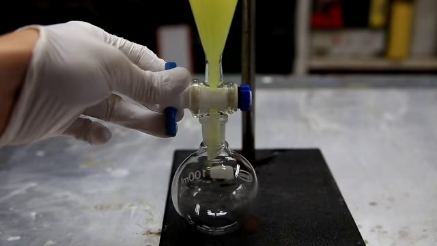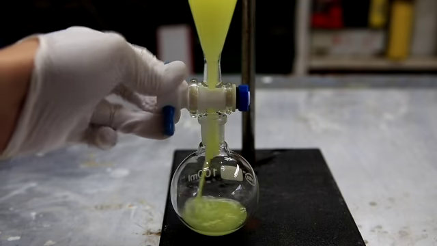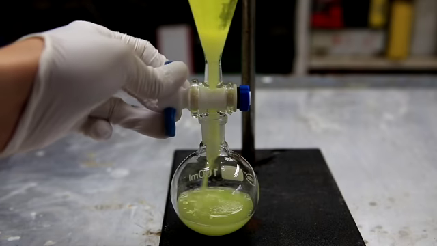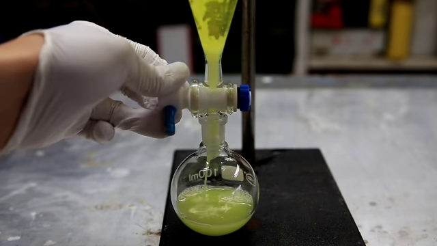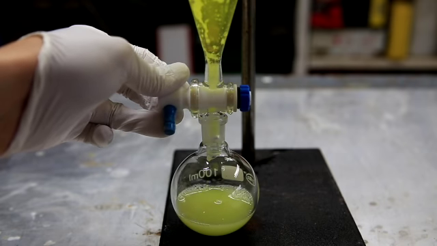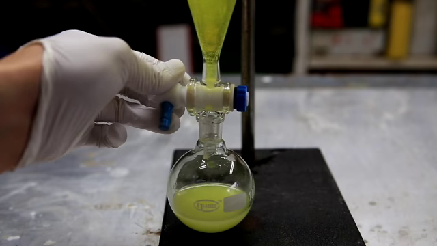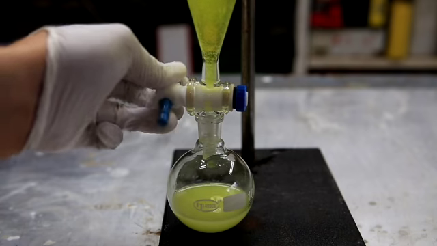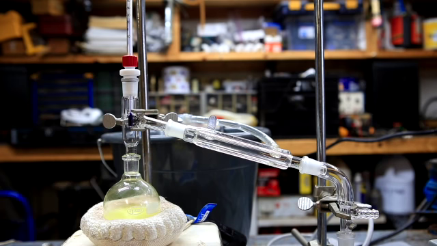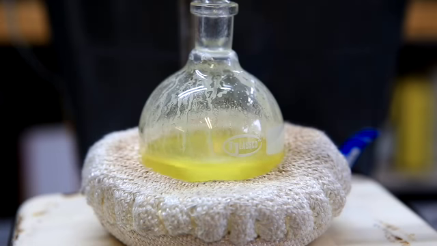After the final washing, the nitrobenzene is transferred to a round bottom flask, and due to the presence of water, you can see that the solution is quite opaque. To further purify the nitrobenzene of water and of the di and trinitrated product, we're going to carry out a simple distillation. The fraction that started coming over at around 208 degrees Celsius was collected.